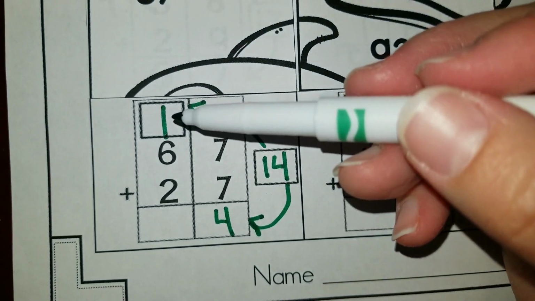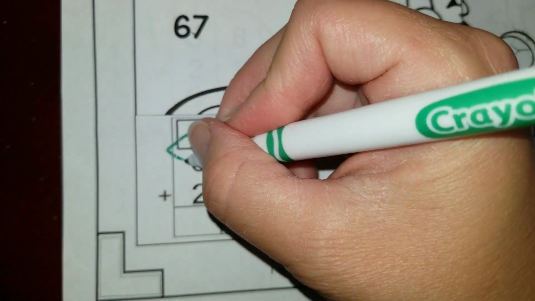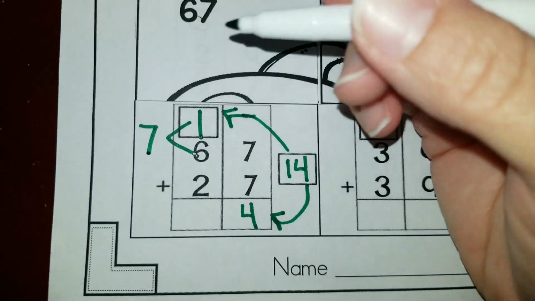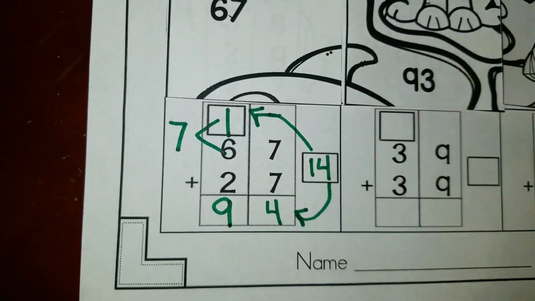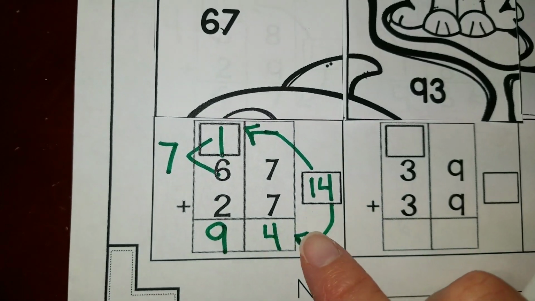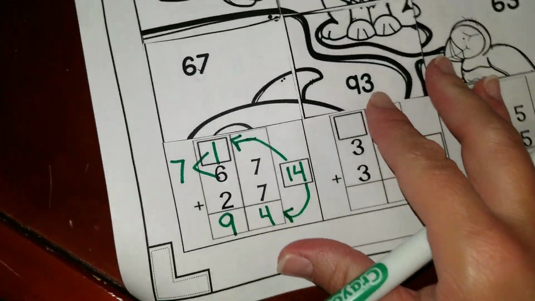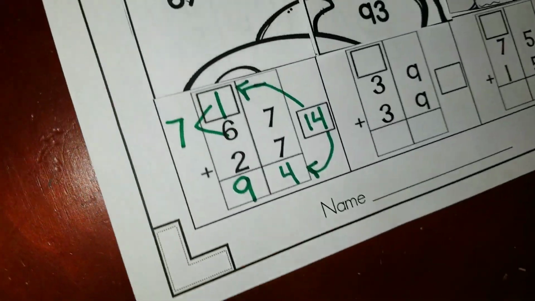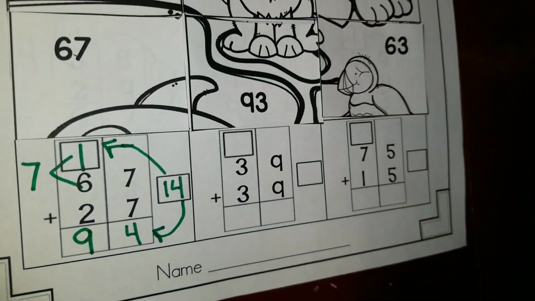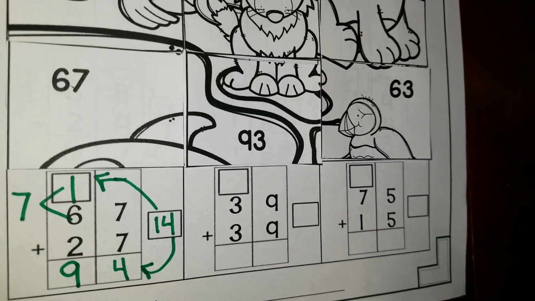Now I say 1 plus 6 or 6 plus 1 is equal to 7. And then 7 plus 2 more is equal to 9. So my answer is 94. Let's go ahead. David is going to look for 94, and he's going to glue it there. At the end, boys and girls, you're going to be able to color this puzzle.